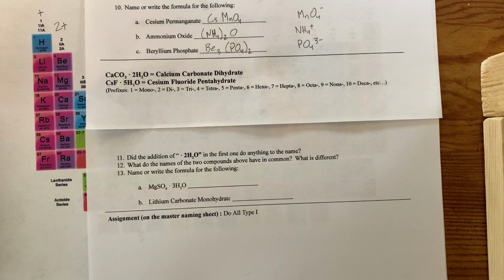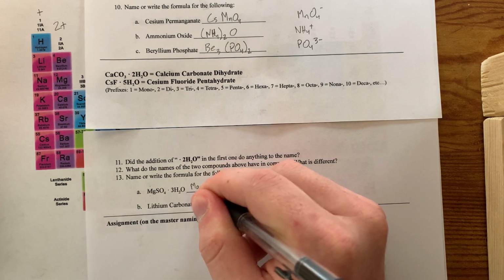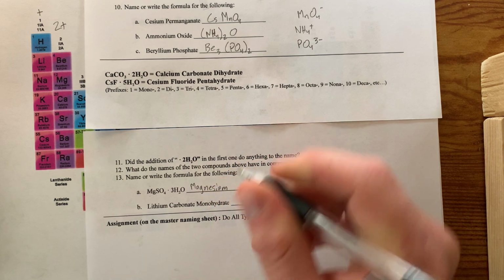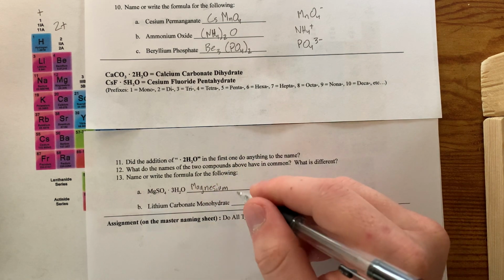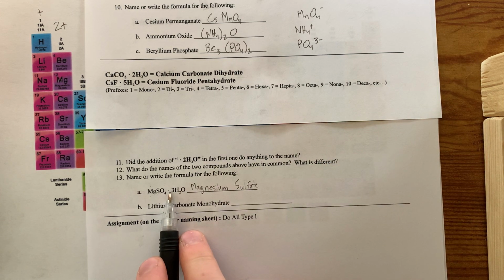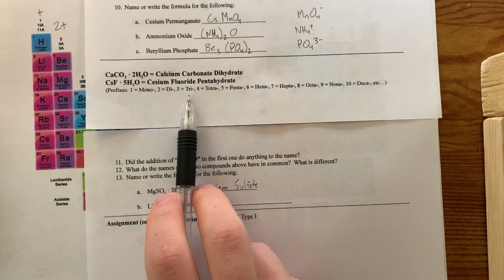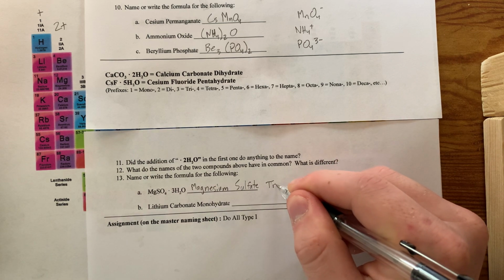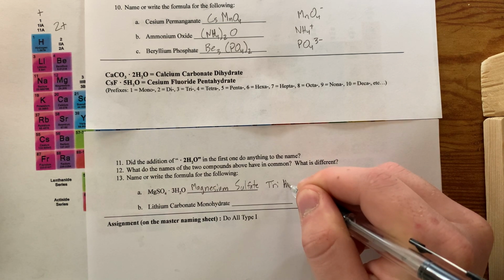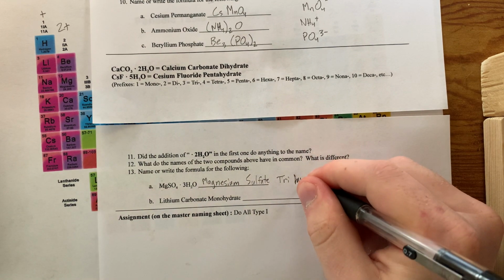So for number 13, part A, name or write the formula for the following: MgSO4·3H2O. So that means we have magnesium, which we don't change that name because it's the first part. Magnesium sulfate, SO4 is a polyatomic ion, so we just leave that name as is. And then dot, or loosely bonded to, 3 waters. So 3, the prefix for that is tri, and then we always say hydrate. So trihydrate. If I get my capitalization correct here. Trihydrate.